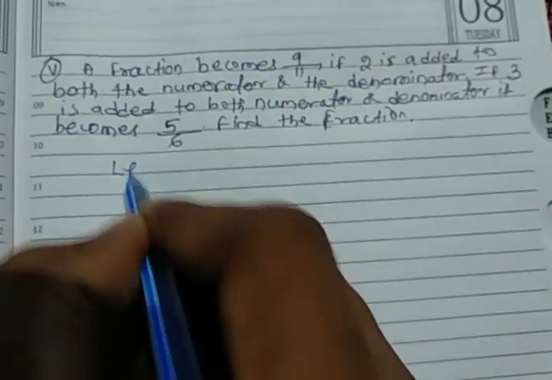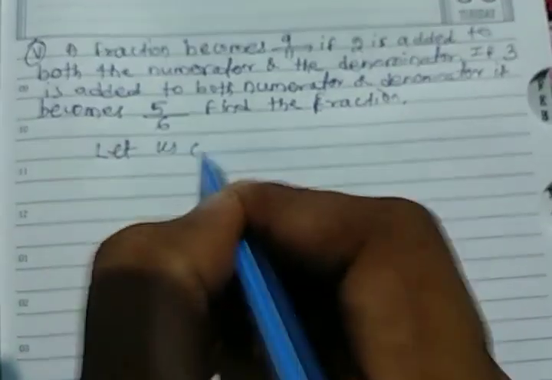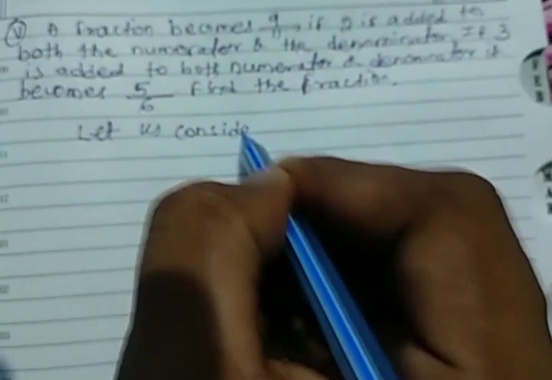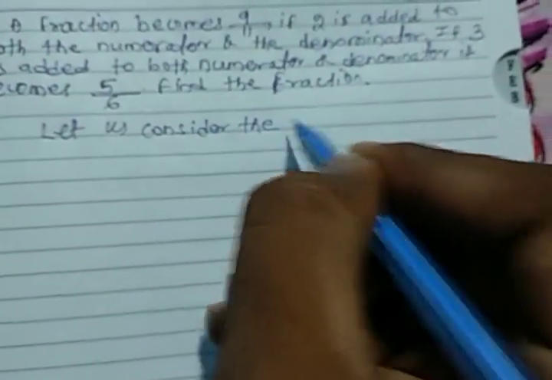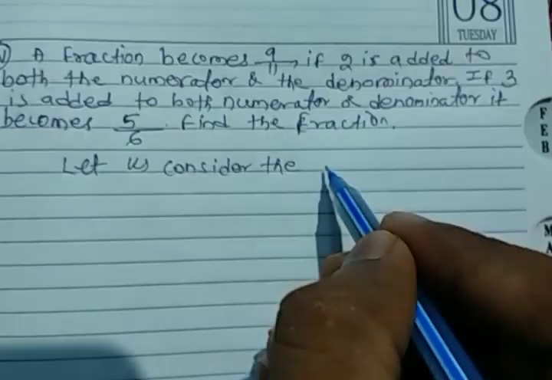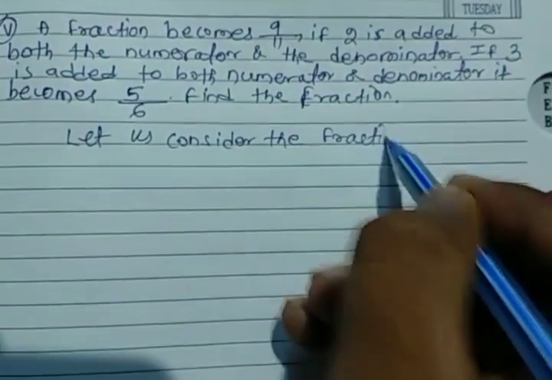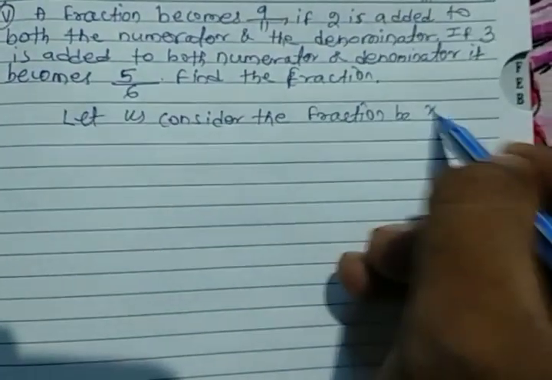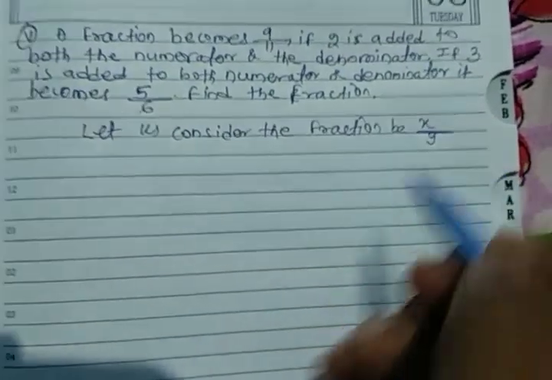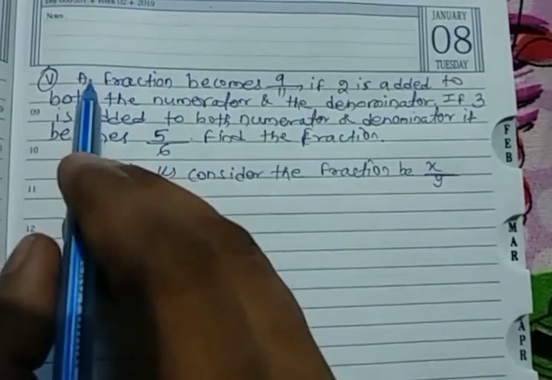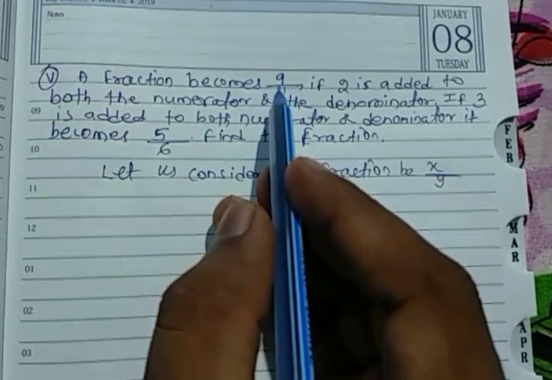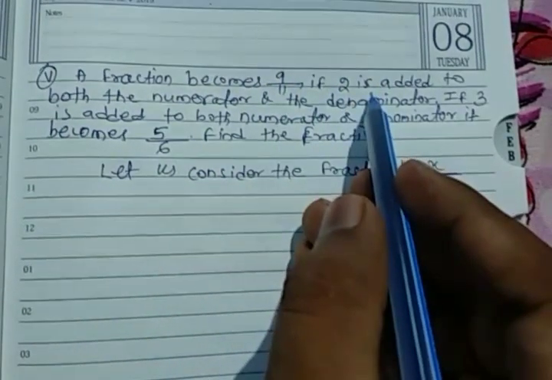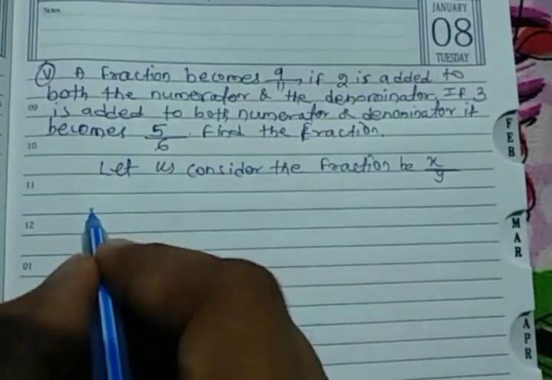Let us consider the fraction to be x by y. Then we go to the first line.